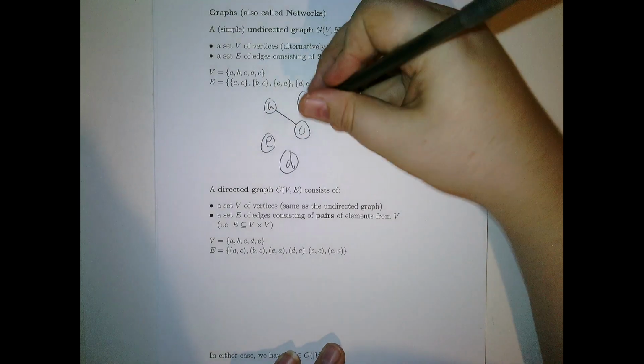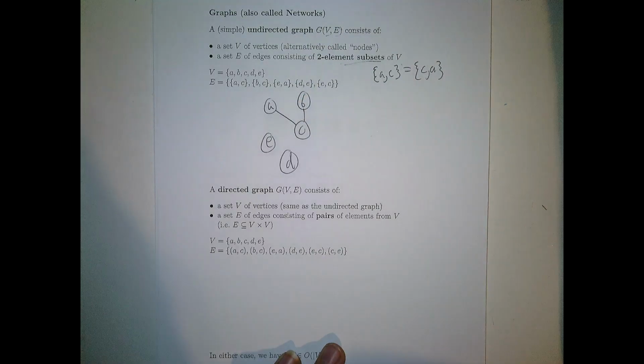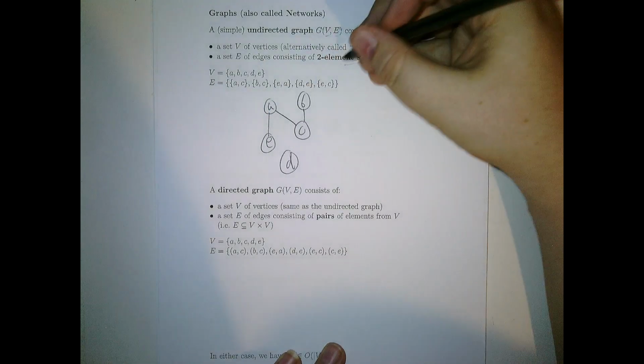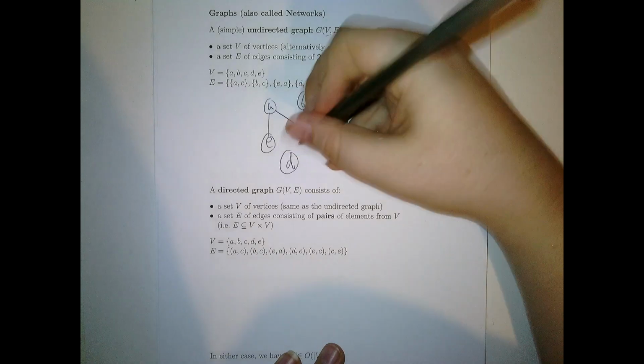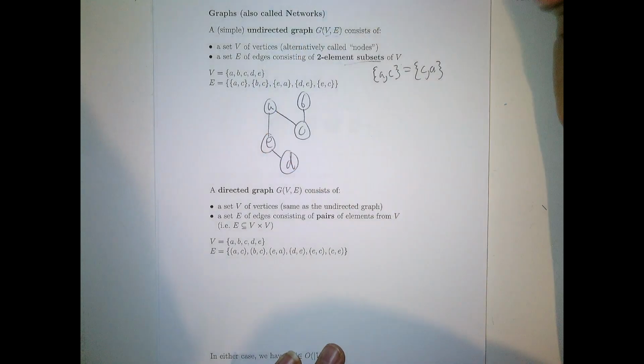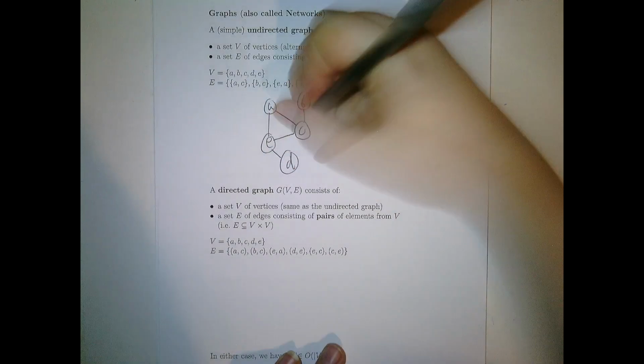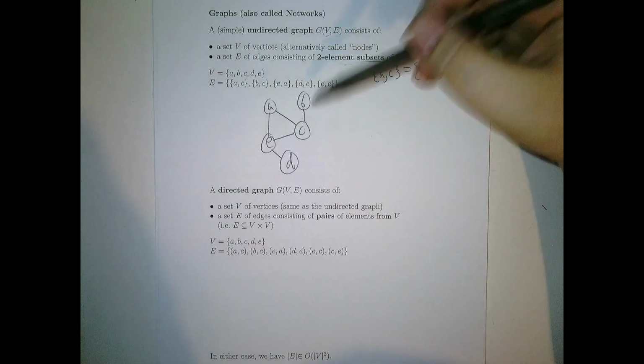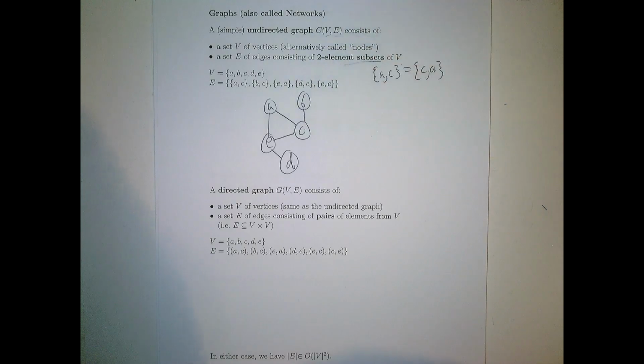B and C are connected, so I'll draw an edge there. E and A are connected, so I'll draw an edge there. D and E are connected, and E and C are connected. All right, so that's the 1, 2, 3, 4, 5 connections drawn in.